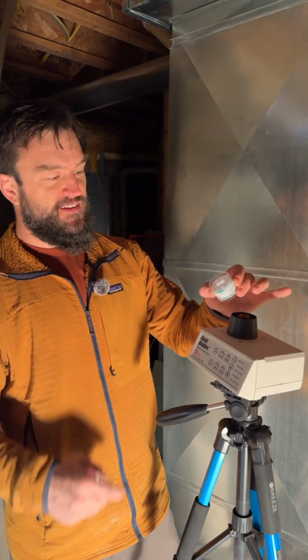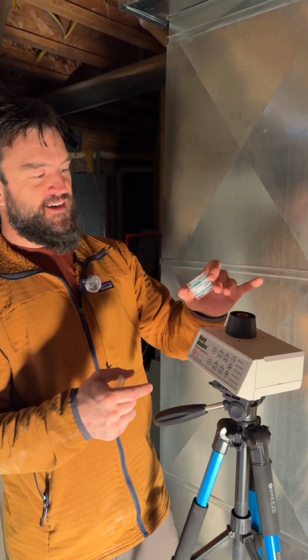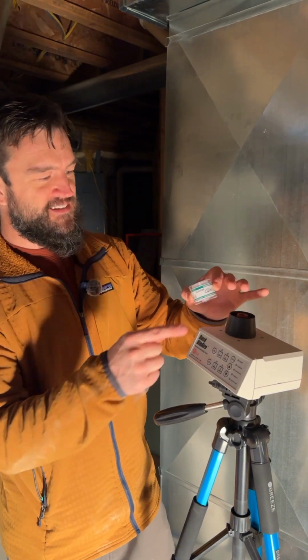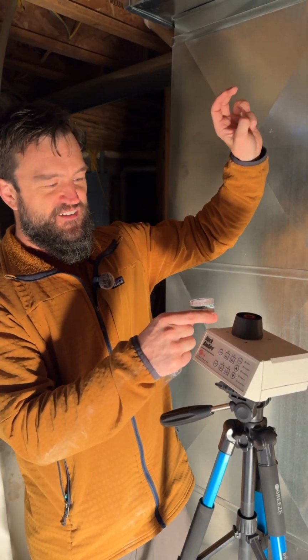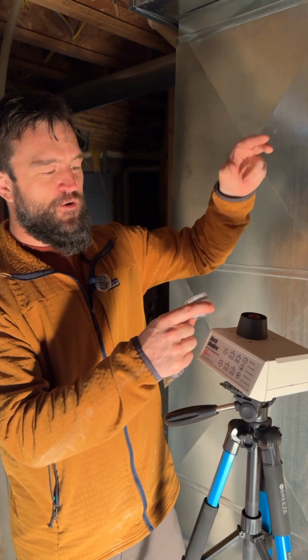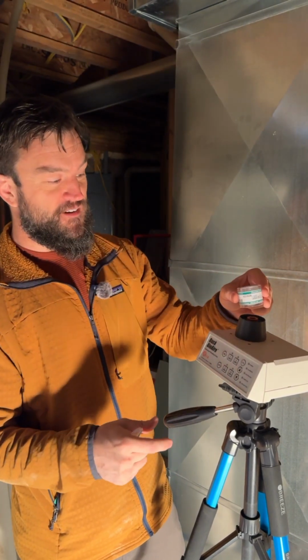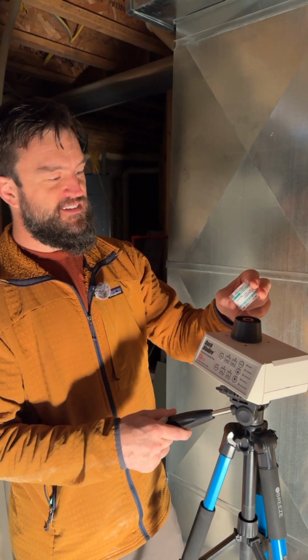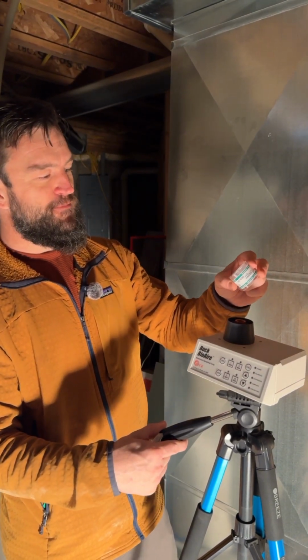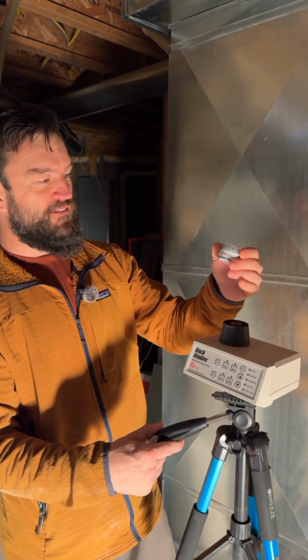The design of this cartridge is built in a way that is going to prevent impacting with larger particulate in the air and focus on some of the particles that we're concerned with in the indoor air quality world. So things like mold, dander, pollen, all those sorts of things can be caught with one of these mold cassettes.